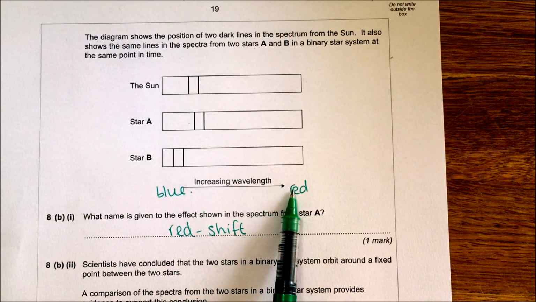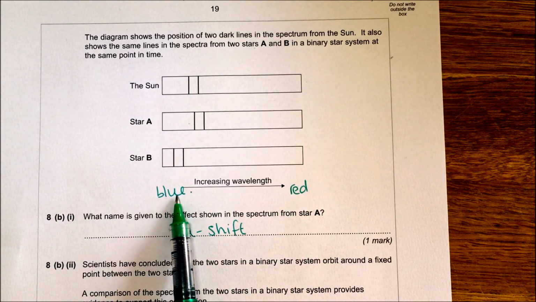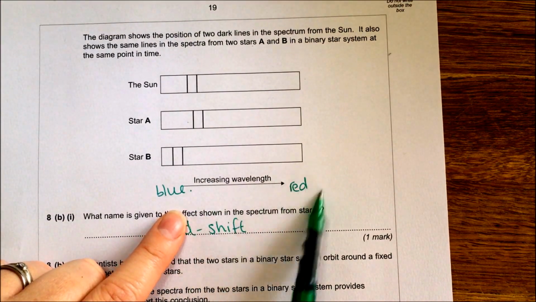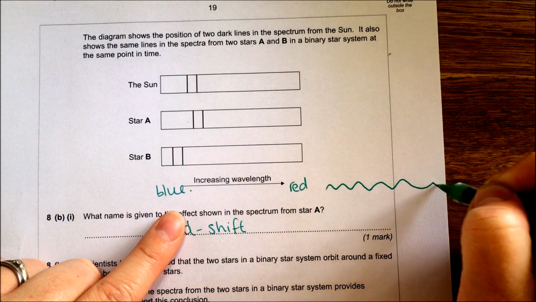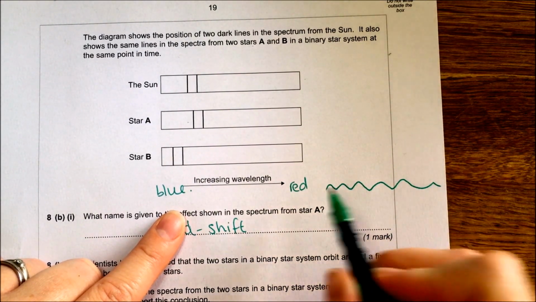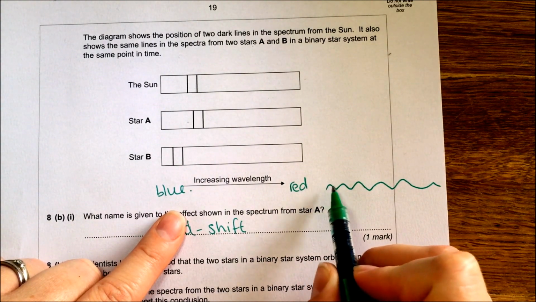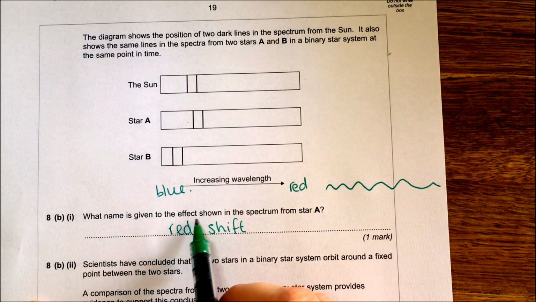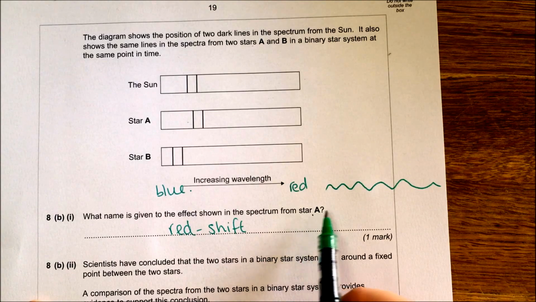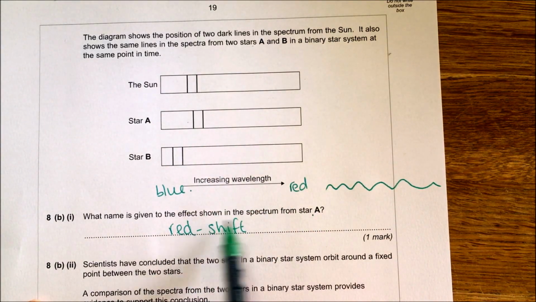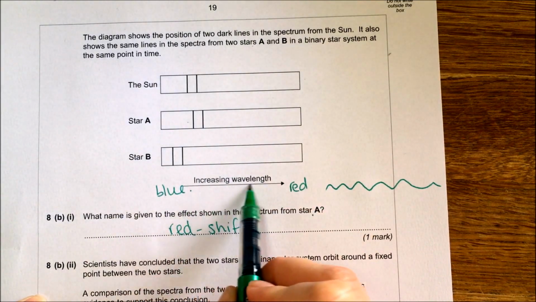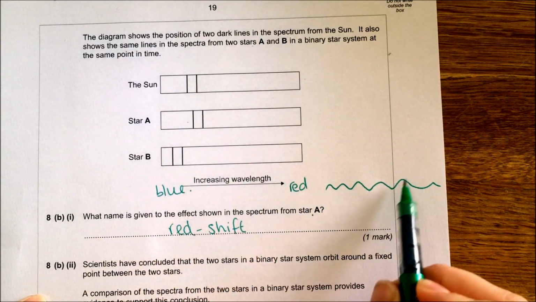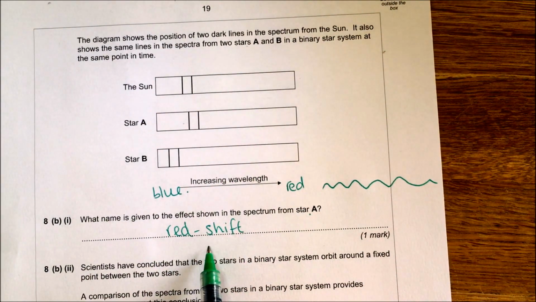We've got increasing wavelength. So what we see here is that if it's a large wavelength, so the wavelength has increased, so going and spreading for longer and longer, that will be the red end, and this is the blue end when the wavelength becomes shorter. What is the name given to the effect shown in the spectrum from star A to star? So shown in star A, the spectrum has increased, so increasing wavelength, it's moved along, so it's become at the red end, so it's redshift.